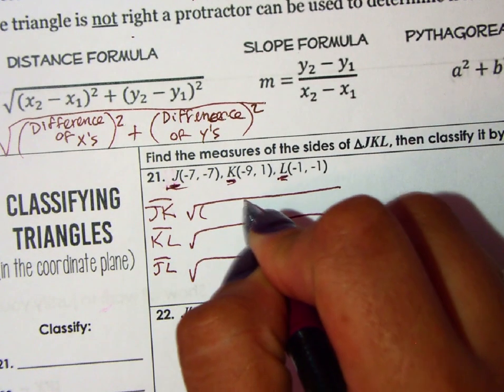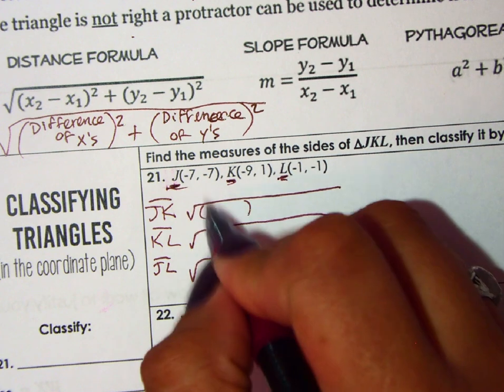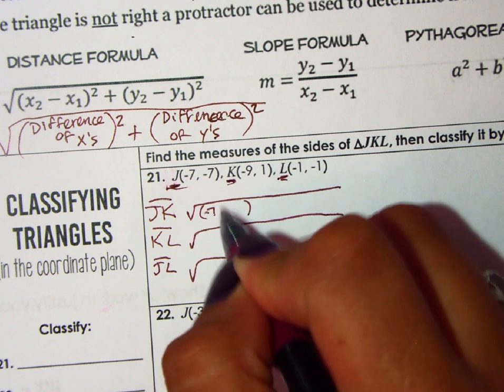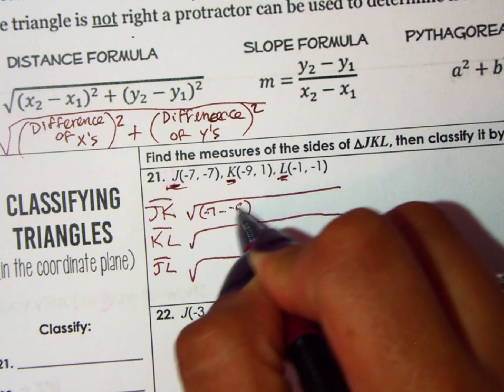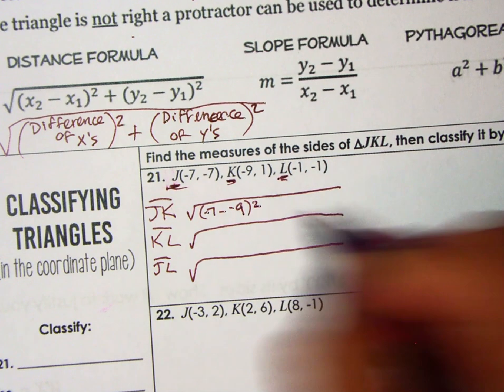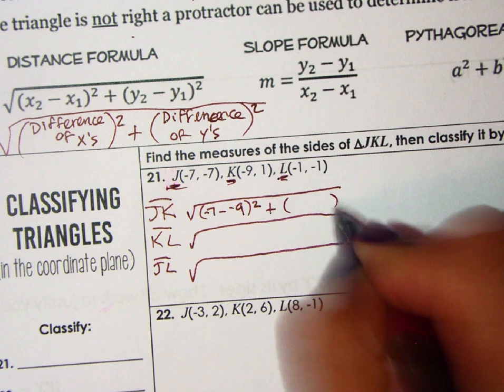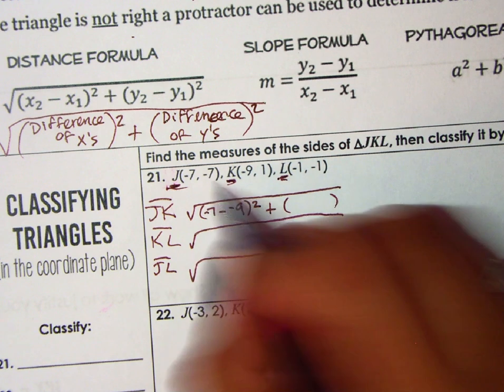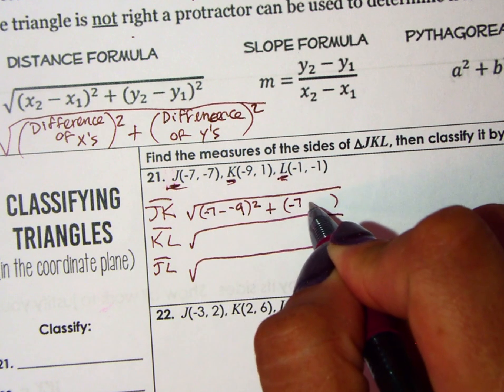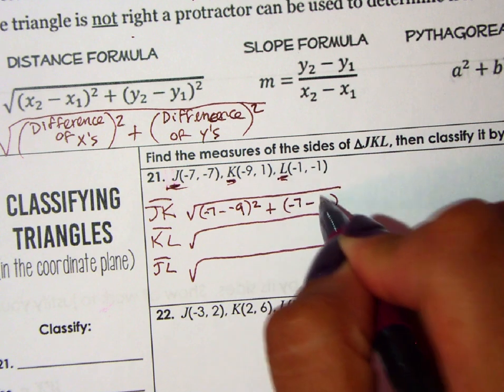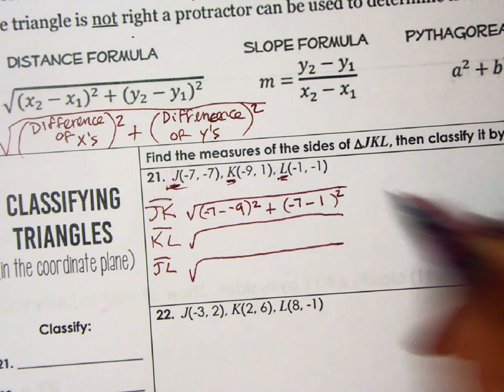We have the difference of the x's, so we have -7 minus -9 squared, plus the difference of the y's, we have -7 minus 1 squared.